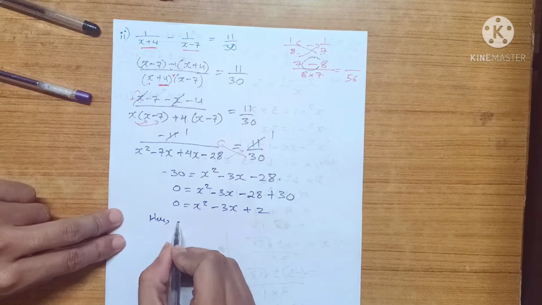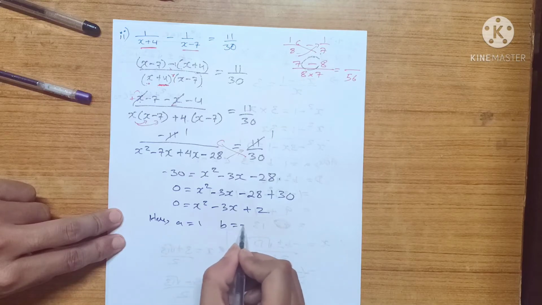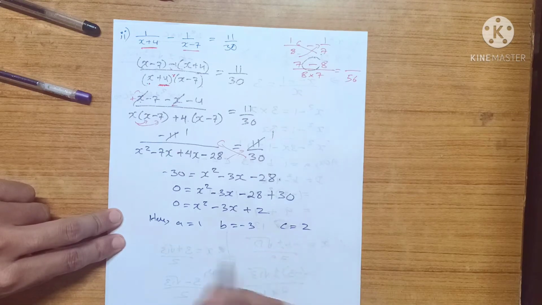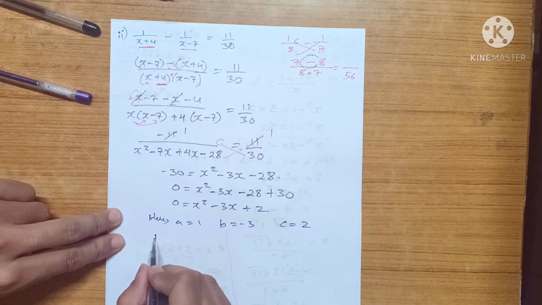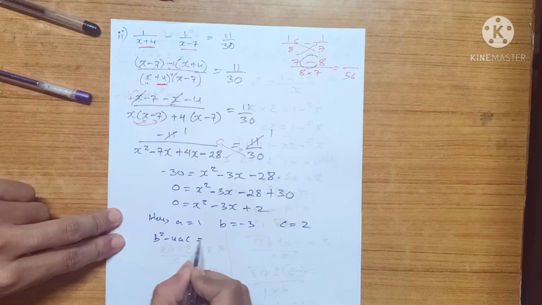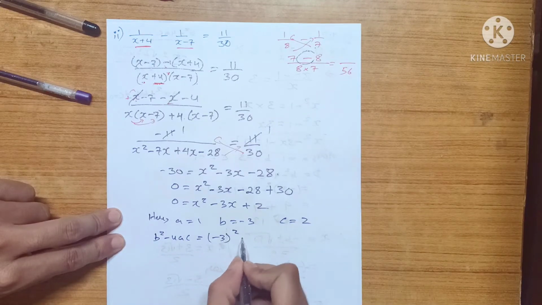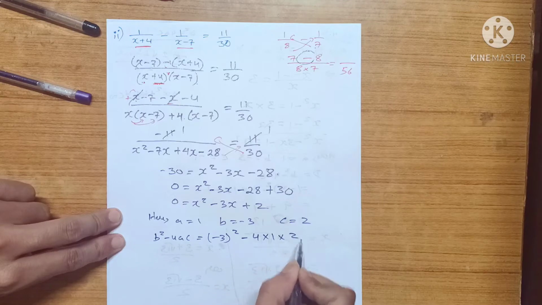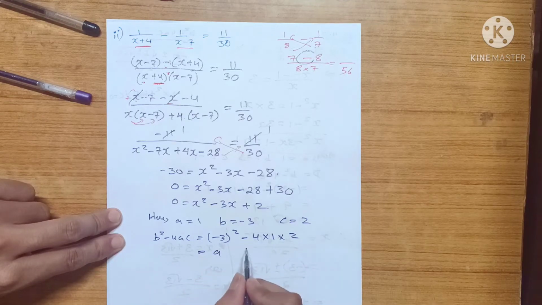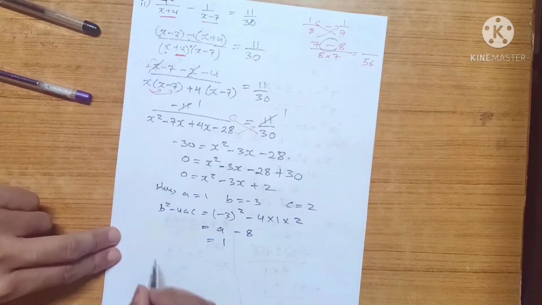Here a equal to 1, b equal to minus 3, c equal to 2. So b square minus 4ac equal to minus 3 the whole square minus 4 into 1 into 2. 3 3s are 9, 4 2s are 8, so 9 minus 8 is 1.